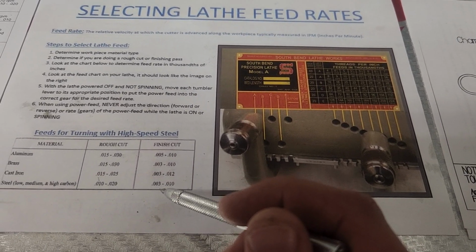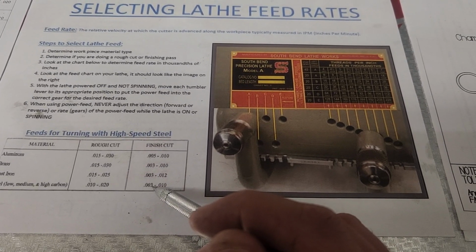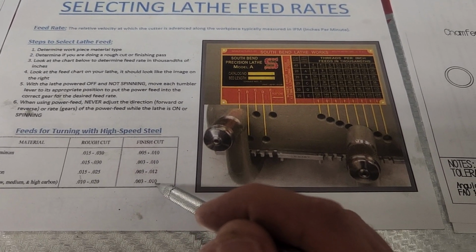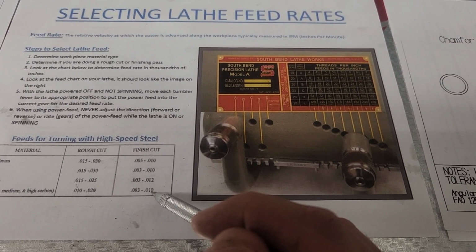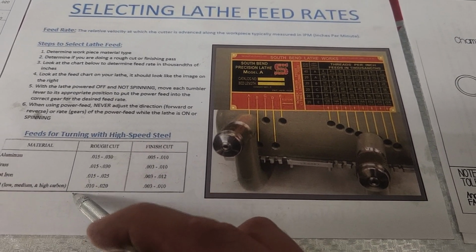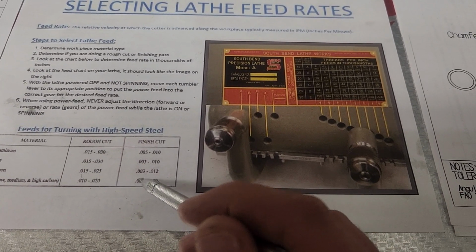Finish cutting for steel is anywhere from 0.003, or 3 thousandths of an inch, all the way up to 0.01, or 10 thousandths of an inch. Notice that's a smaller number than these numbers. This is a range of numbers. It's not an exact science.